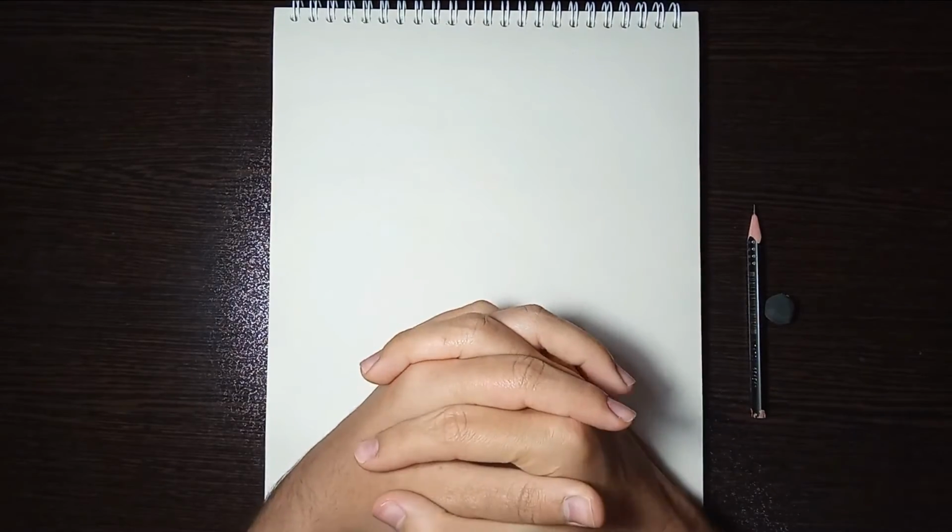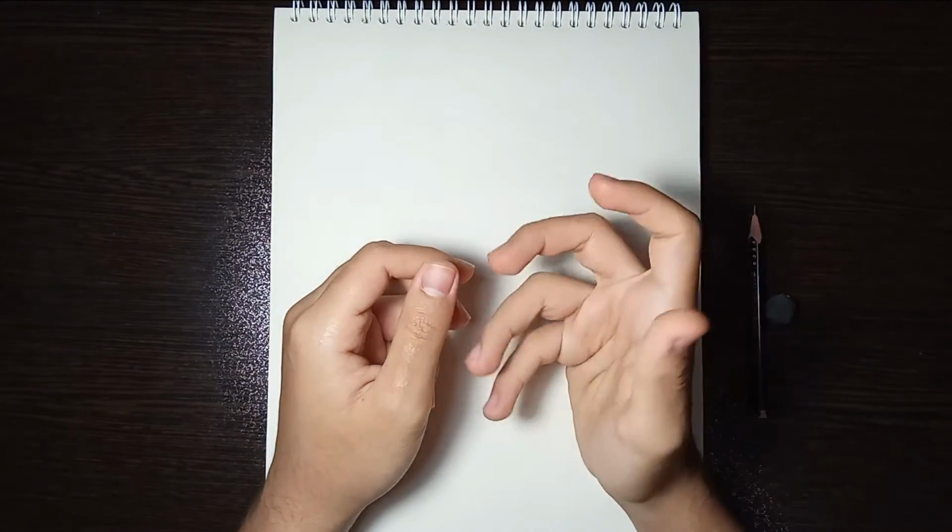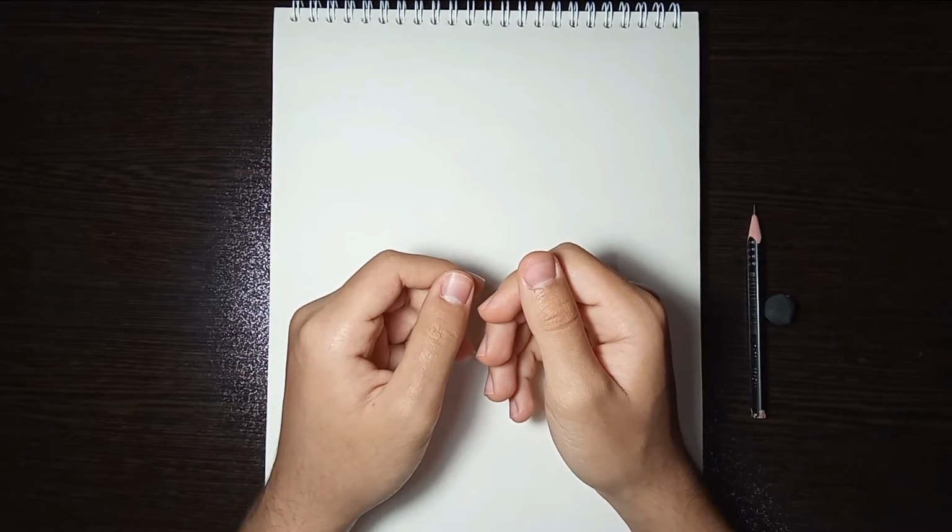Hi guys, I'm Mobin. Today, I'll show you how to draw the upper body of a person from the side. Let's get started. First, let's look at the anatomy.